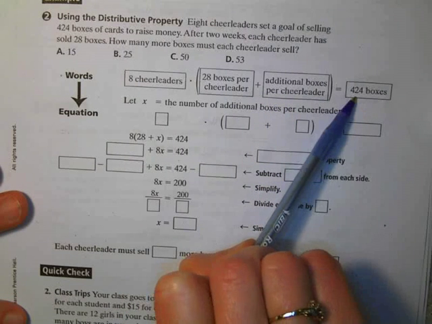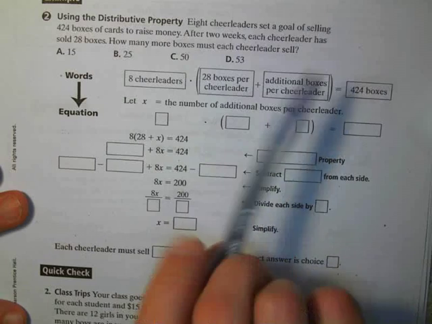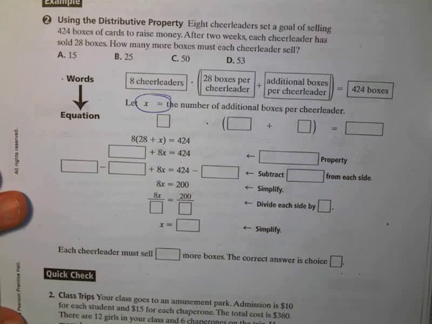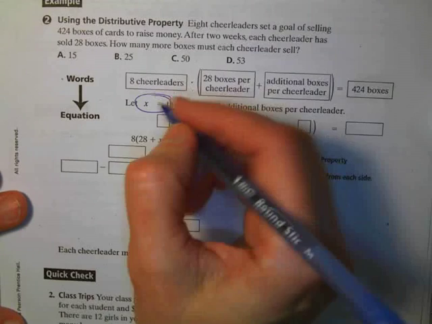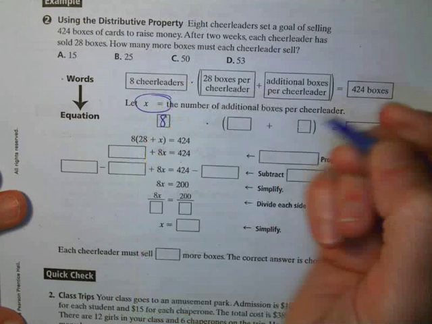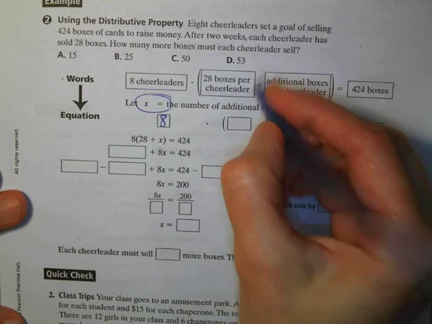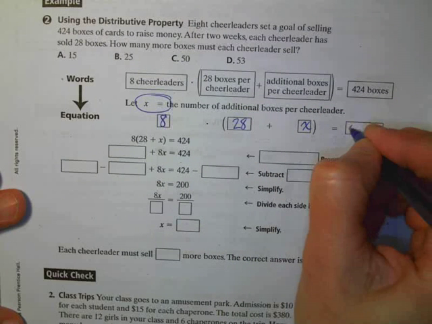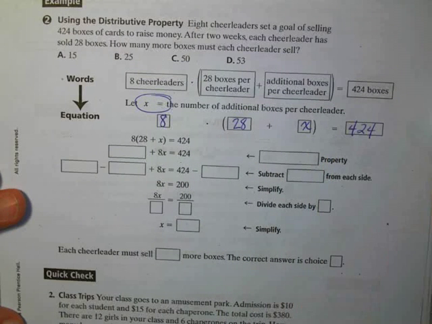Multiply that sum by 8, and that needs to equal 424. So let x equal, again, define your variable, the number of additional boxes per cheerleader. So 8, the number of cheerleaders, times the quantity 28 plus x, has to total 424.